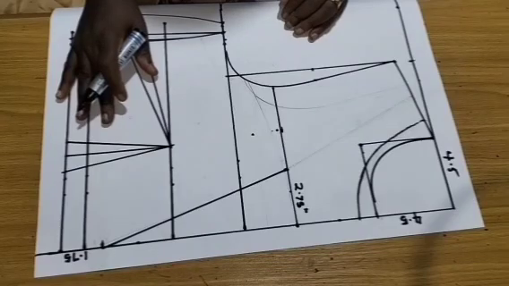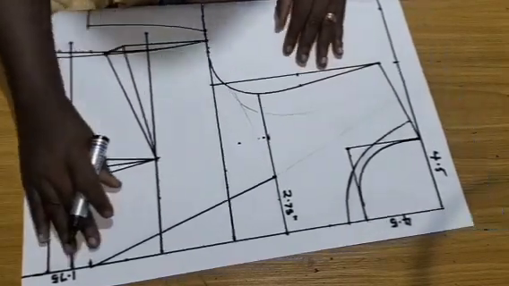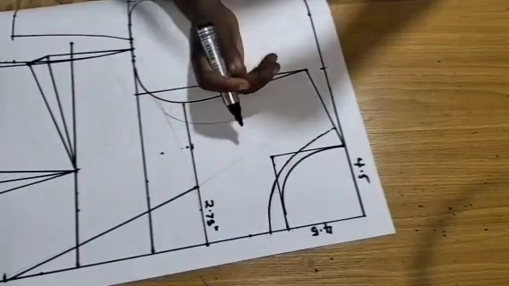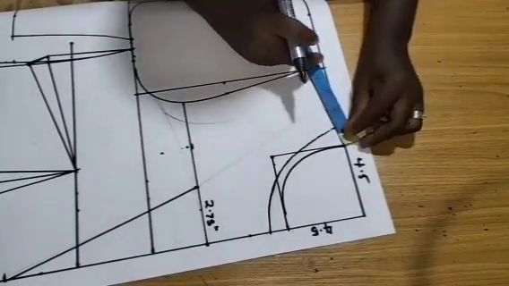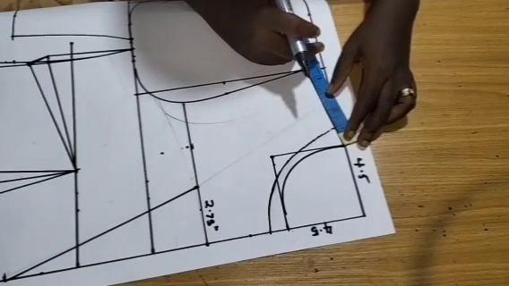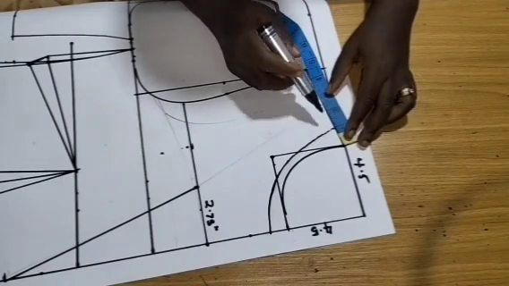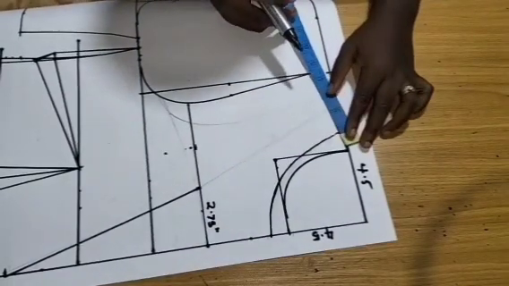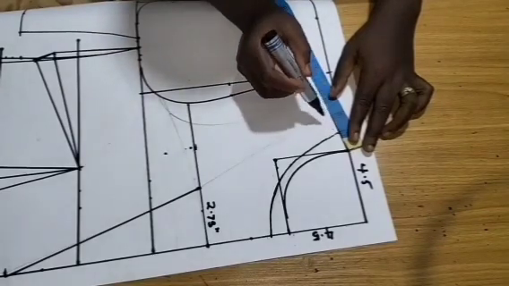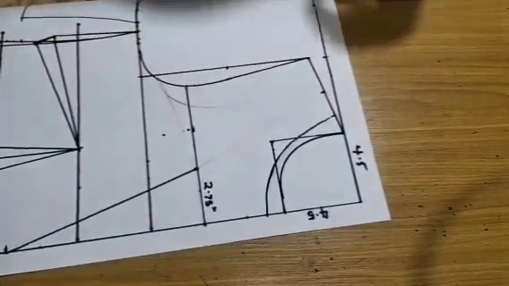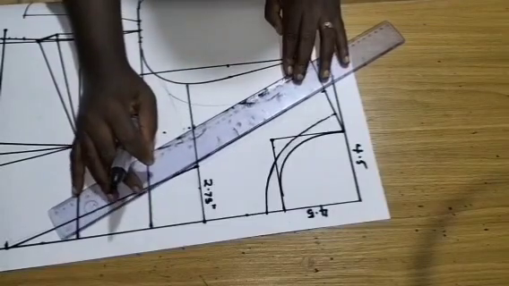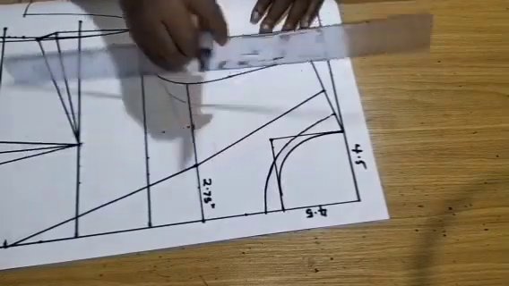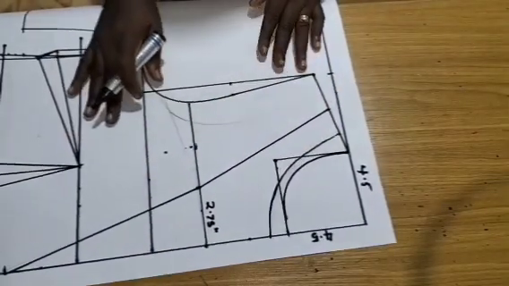All right, so now that we have gotten that, the next thing we'll do is to take the width of this placket. So the width of this placket, I planned on using 1.25 for the placket. Okay, I planned on using 1.25. You can also use 1.5. Okay, let me just use 1.5. I think that's what I have here. So I will use 1.5 and then I'll connect it to the 2.75. Okay, so here is 1.5.